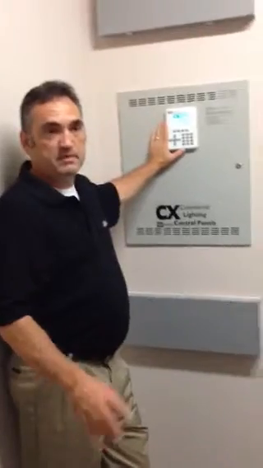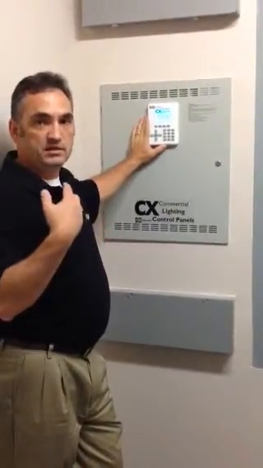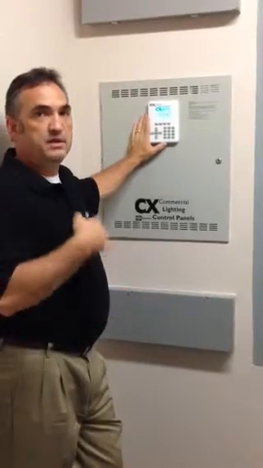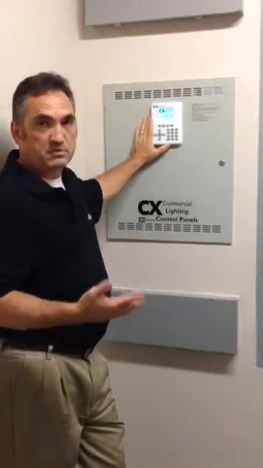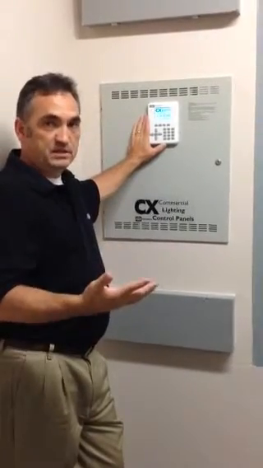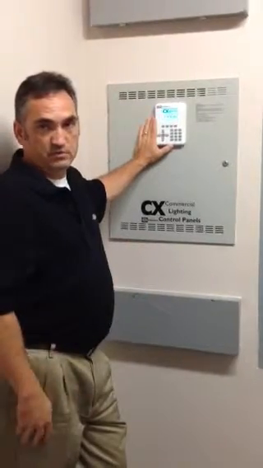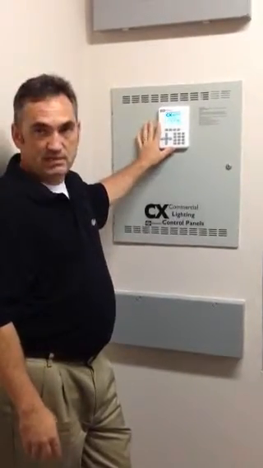Through the keypad, we can program the switches and decide what loads they're going to control. The system is fully matrixable, so I can have any switch control any relay, any load, or any group of loads. So it's all done through the keypad.